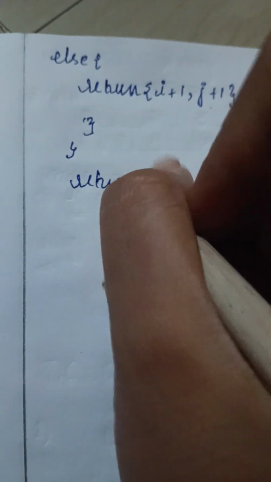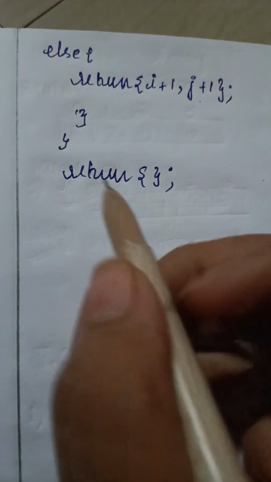In the else, at the last we have to return the indices, that is i+1, j+1. I'm just returning the indices, then only we will be getting the answer. Since it is in LeetCode, it is a vector-based question, so we have to return a vector at the end. I'm just returning empty braces, then we will not get any error. So this is what the code is, the approach of this question. I guess you would be able to understand the approach.